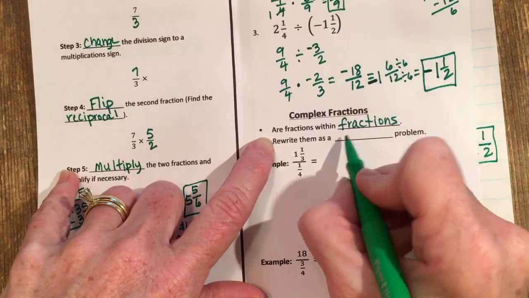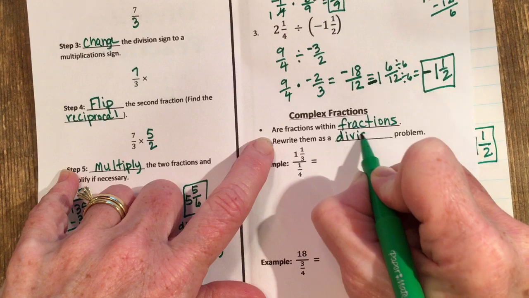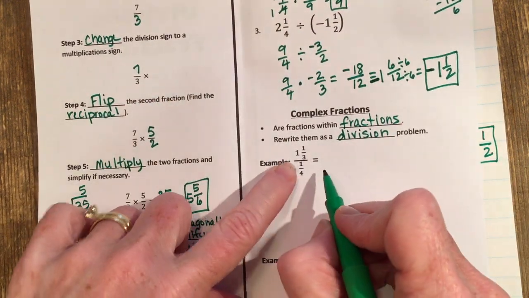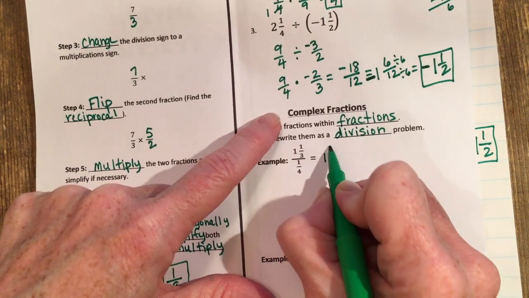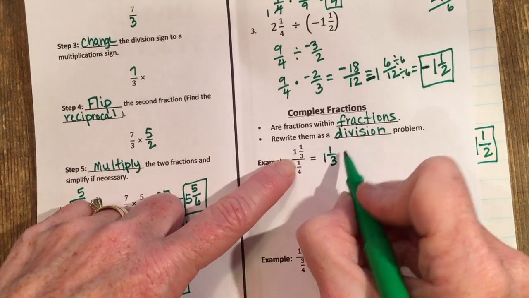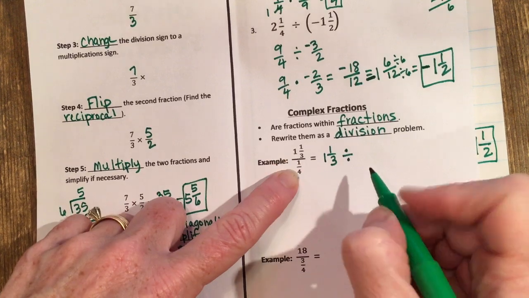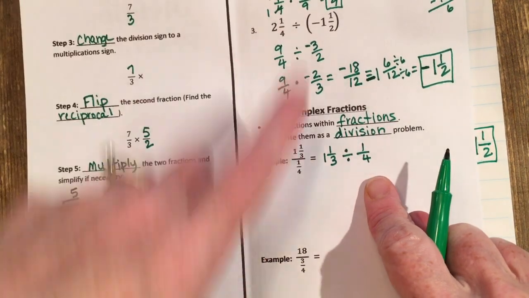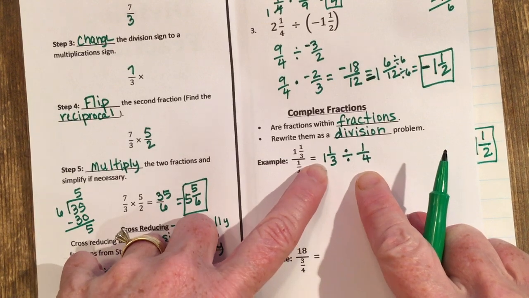and all you need to do is rewrite them as a division problem first. Then you're just right back where you started. So the first thing I'm going to do is take the top part, 1 1/3. That fraction bar means divide by what? 1/4, the bottom part, the denominator. Okay, and then I'm right back where I started, so it's really not that complex, is it?